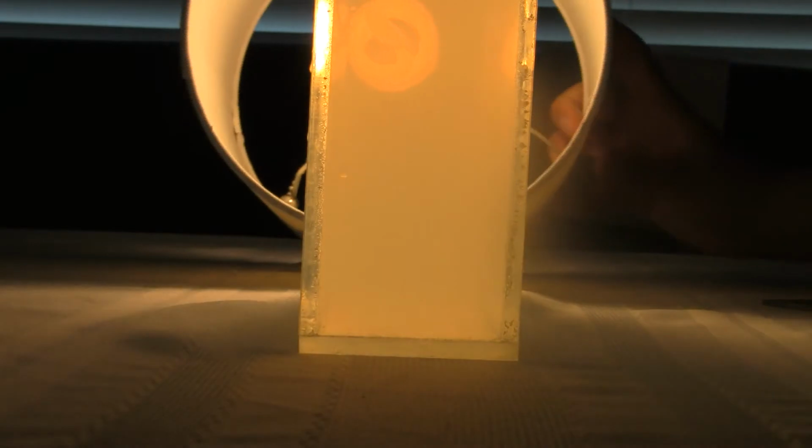All right, let me see if we can get that. So there you go. Take a look. Oh yeah, it's kind of like a red. It's not a sunset. I mean, it's not exactly the same effect.